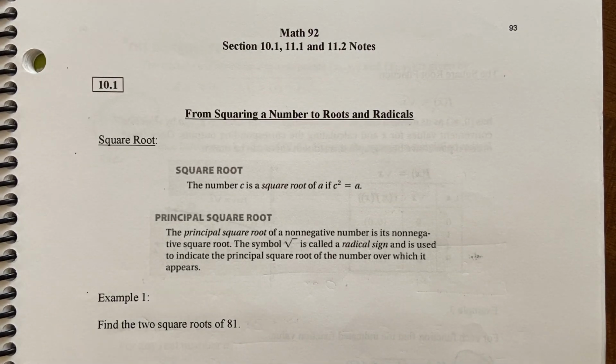Hi everyone. I'll be going through 10.1, 11.1, and 11.2 in this video. We're starting out with roots and radicals. So we have this notion of a square root we're going to talk about first.